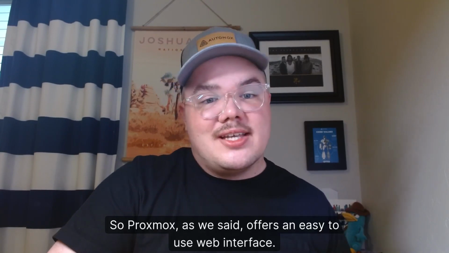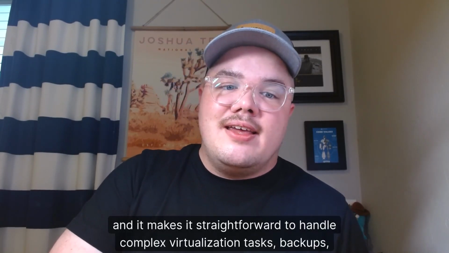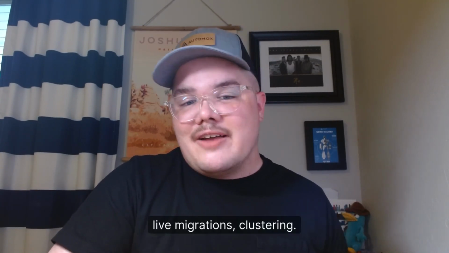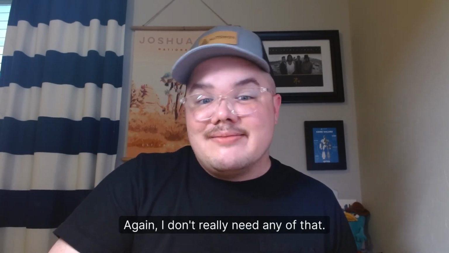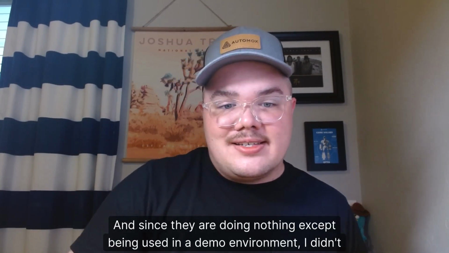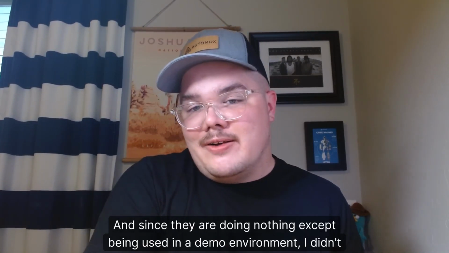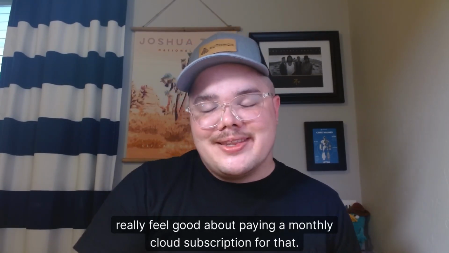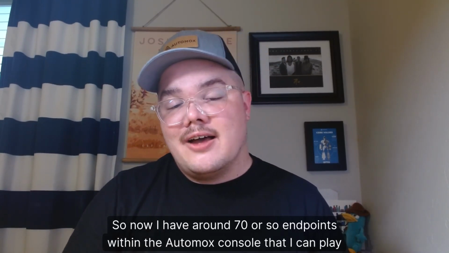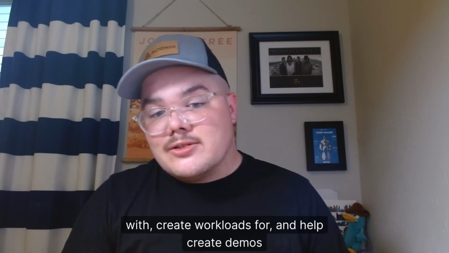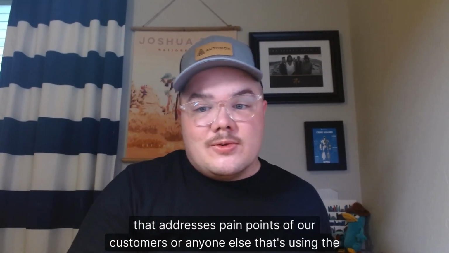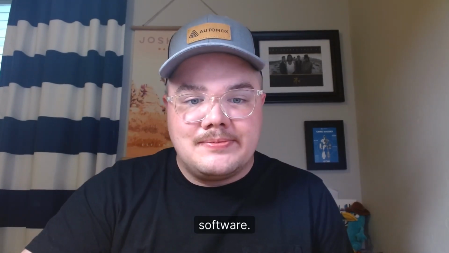So Proxmox, as we said, offers an easy to use web interface, and it makes it straightforward to handle complex virtualization tasks, backups, live migrations, clustering. Again, I don't really need any of that. I just needed a bunch of virtual machines. And since they are doing nothing except being used in a demo environment, I didn't really feel good about paying a monthly cloud subscription for that. So now I have around 70 or so endpoints within the Automox console that I can play with, create worklets for, and help create demos that address pain points of our customers or anyone else that's using the software.